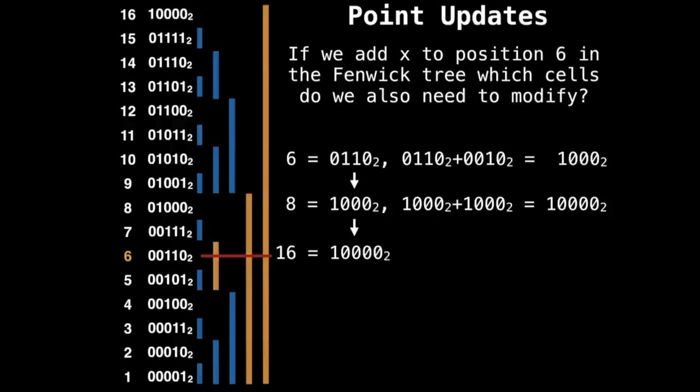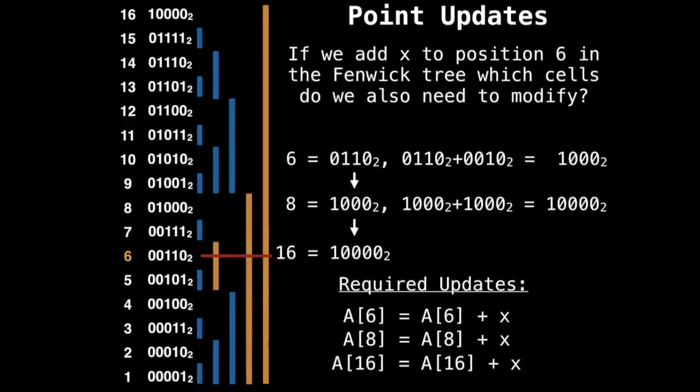If I draw a line out from 6, then indeed the cells that I do hit are 6, 8, and 16. So the required updates for our Fenwick tree are that we need to add x to positions 6, 8, and 16.